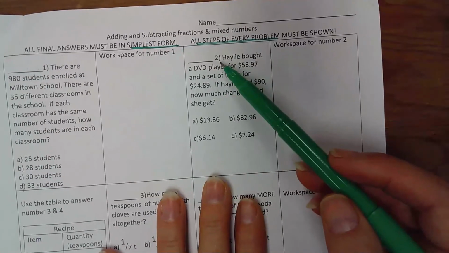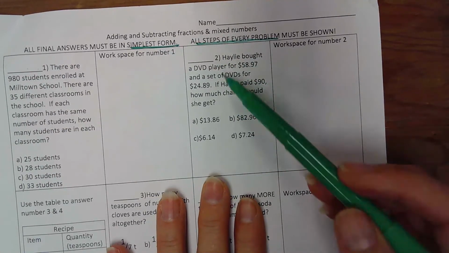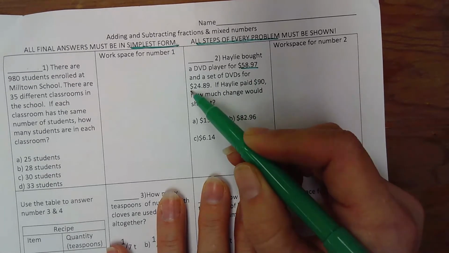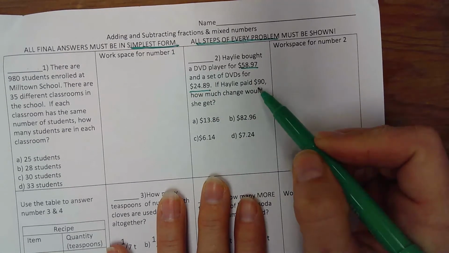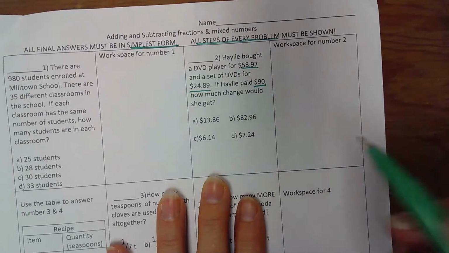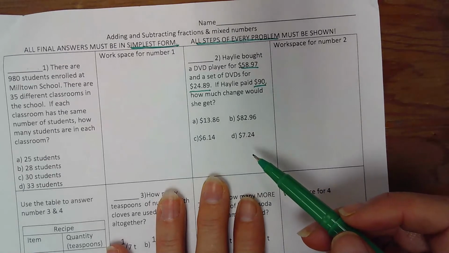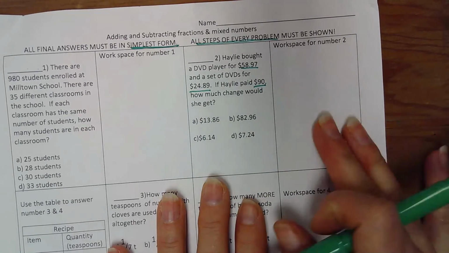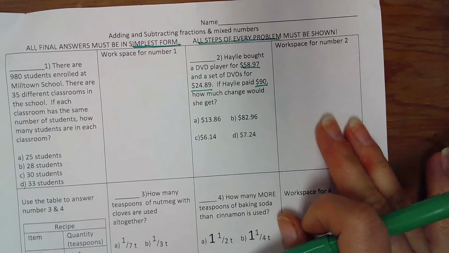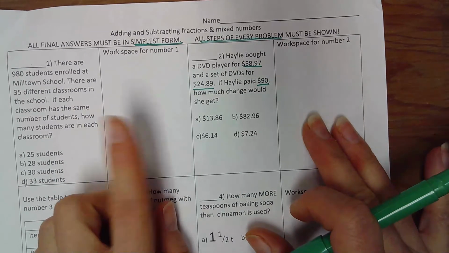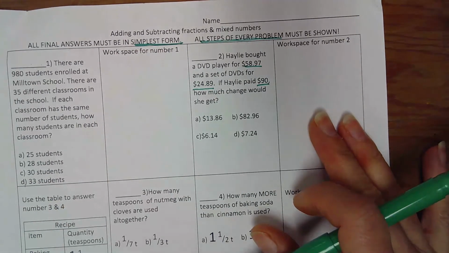Number 2, again, read it carefully. There is a lot of information here. I will tell you, this is a 2-step problem, and none of this is fractions. All of this is working with decimals. So this is not something I made. I retyped pages out of the math test book because I wanted to have your workspace right next to the problem, because the test book doesn't do that for you.